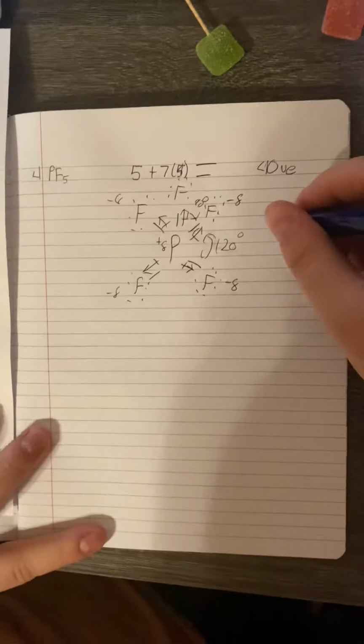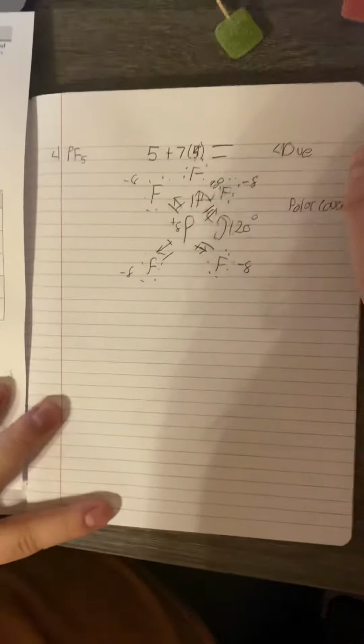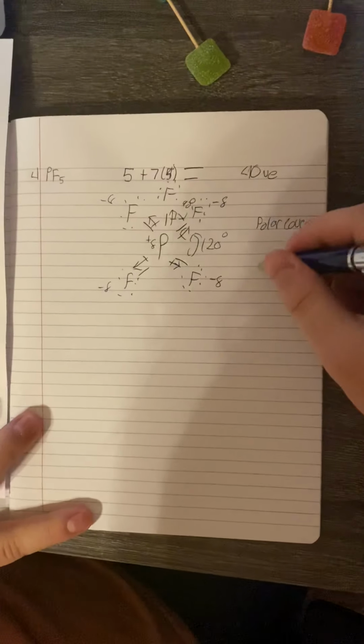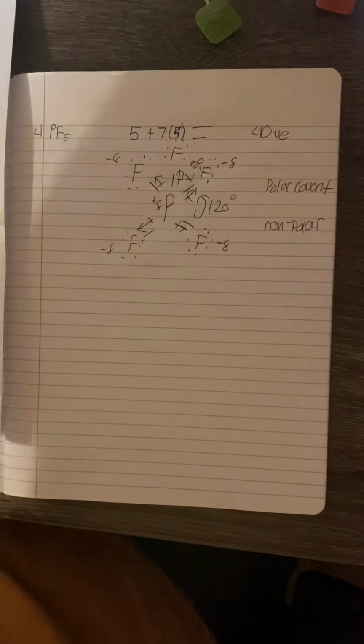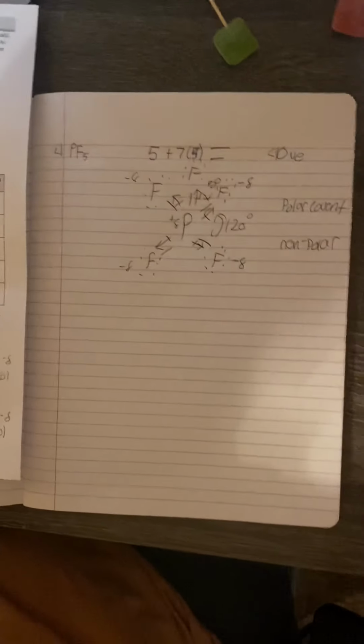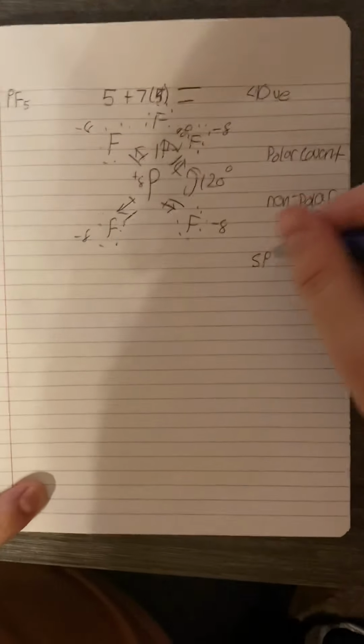So these 5 bonds are polar covalent bonds, but they all cancel out, and we end up getting a non-polar molecule. And then our hybridization for this molecule is going to be sp3d.